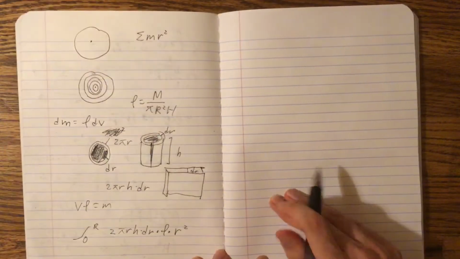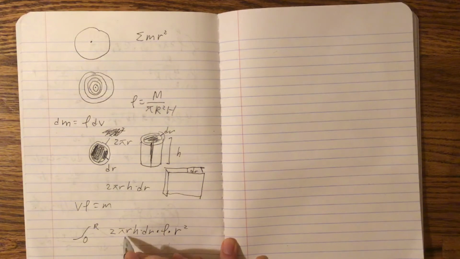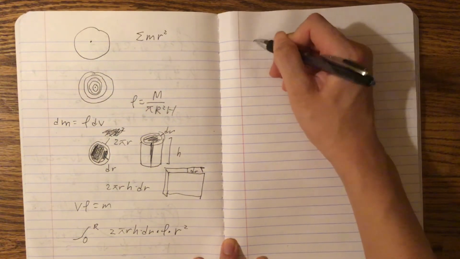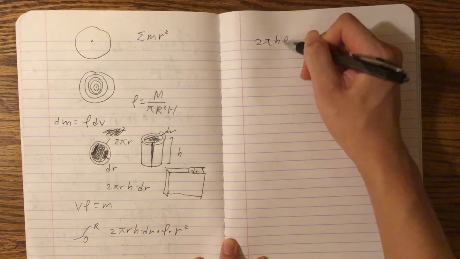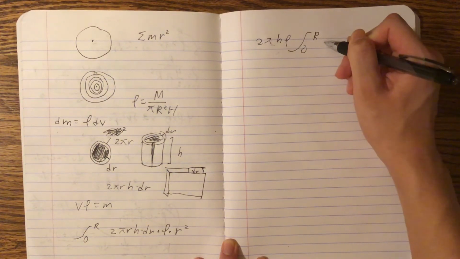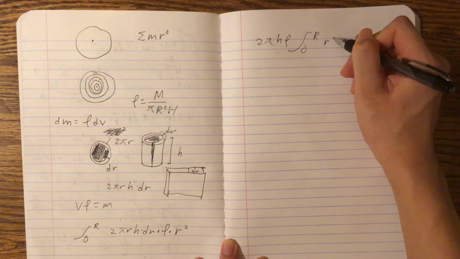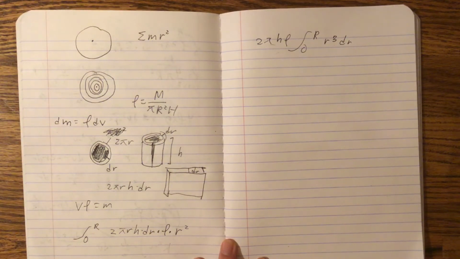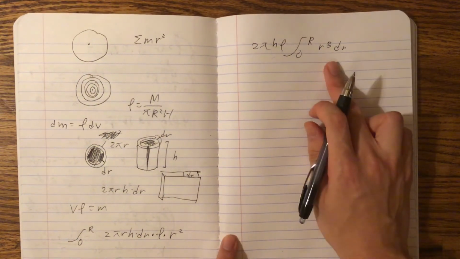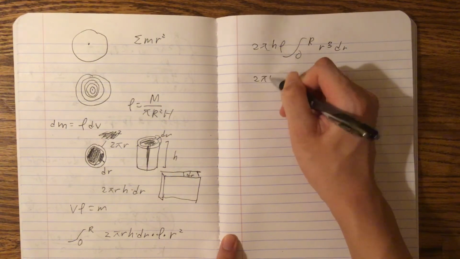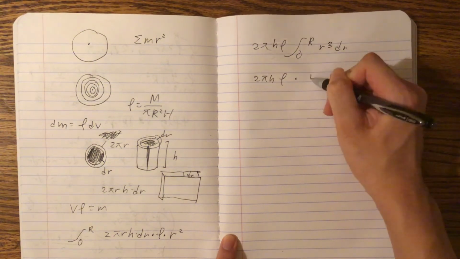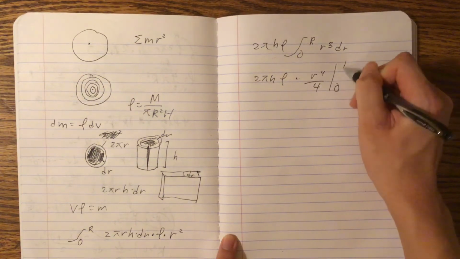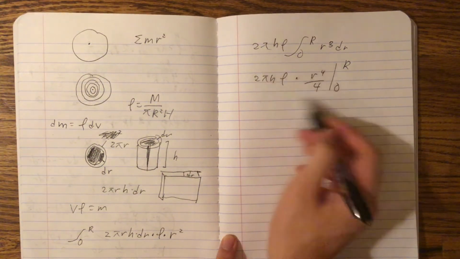Now that we have this integral here, we can take out the constants. So 2 pi, h, and rho we can take out. So 2 pi h rho, and then we just get the integral from 0 to r of r cubed dr. That's correct. And if you know how to take an integral, this just ends up being 2 pi h rho times r to the fourth over 4, from 0 to r. And if we plug in 0, the entire thing becomes 0.